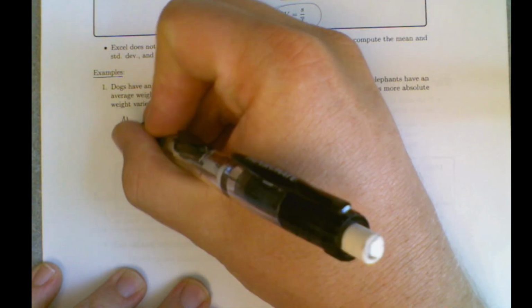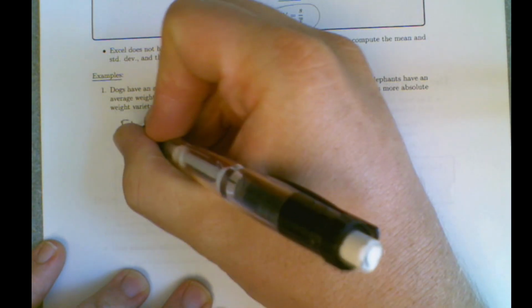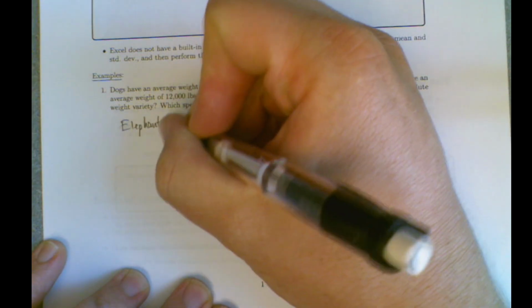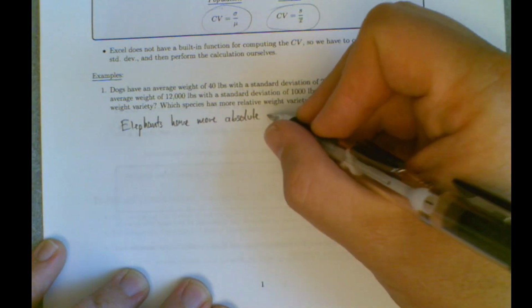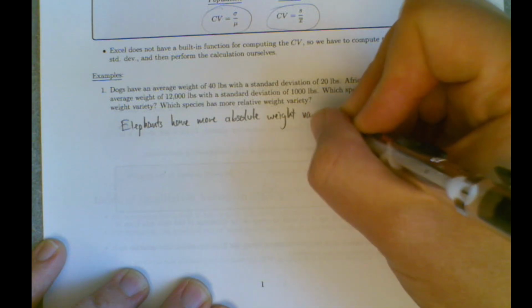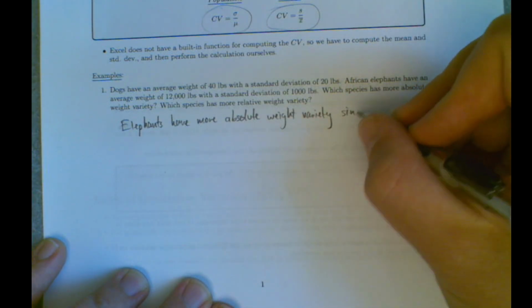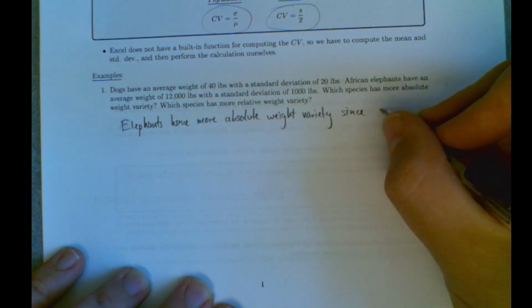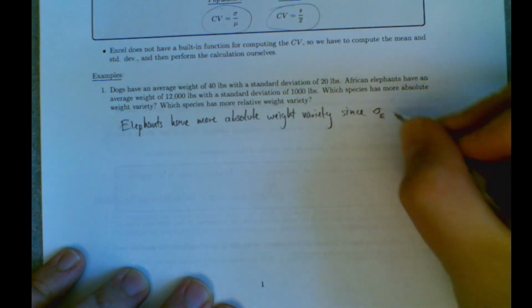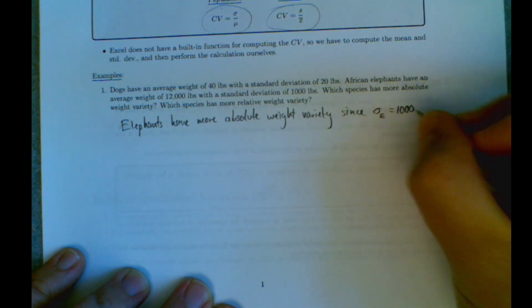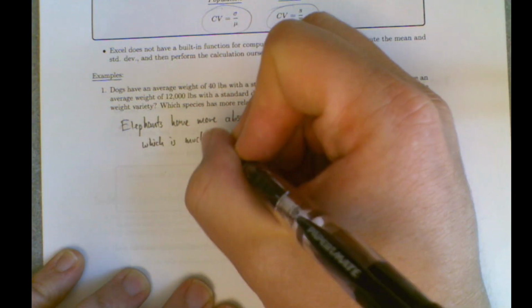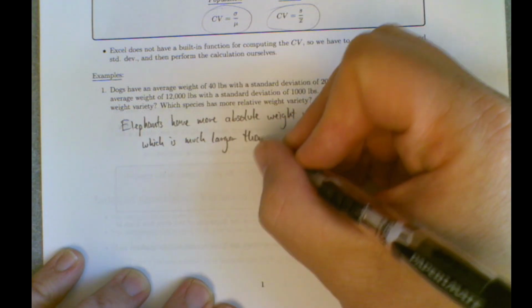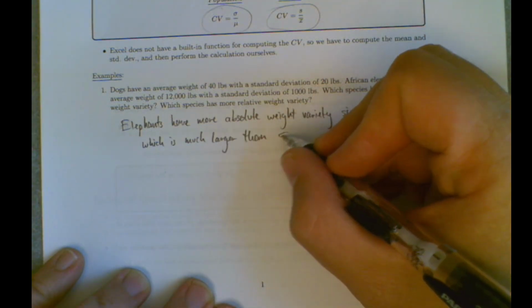So we can just say this: elephants have more absolute weight variety, since the standard deviation for elephants, maybe I'll just call that sigma sub e for elephants, is 1,000, which is much larger than the standard deviation for dogs, which maybe I'll call sigma sub d for dogs.